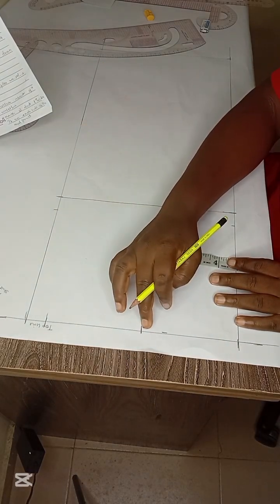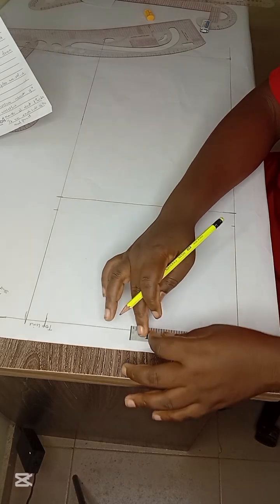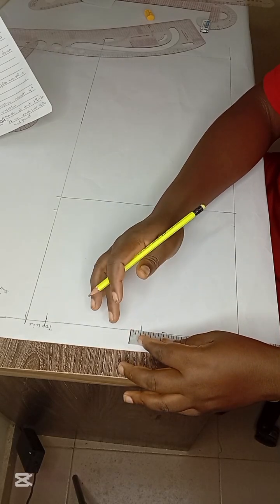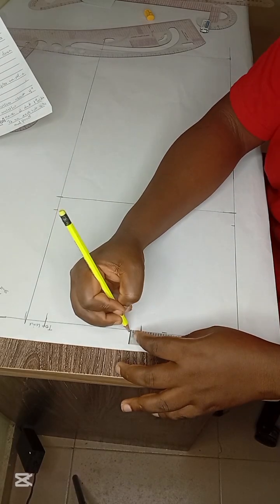Then from my 4 3/4, I will share my 1 inch dart equally, half on each side.